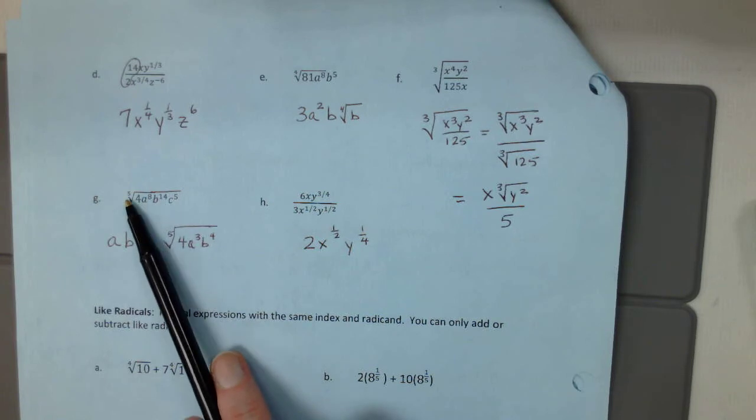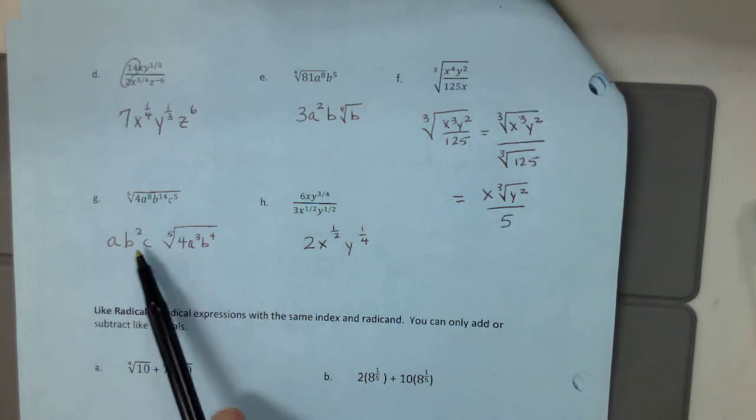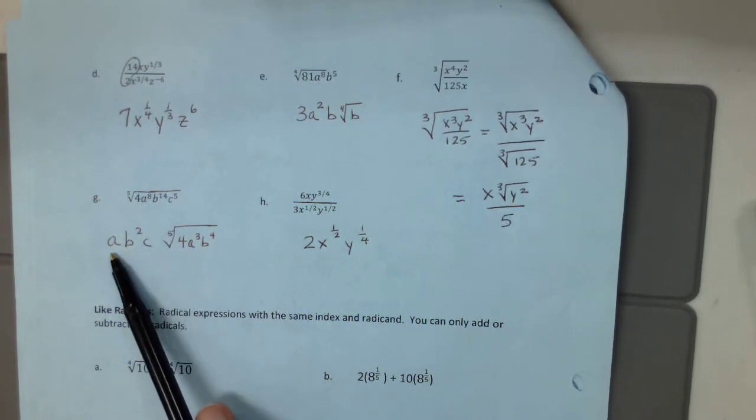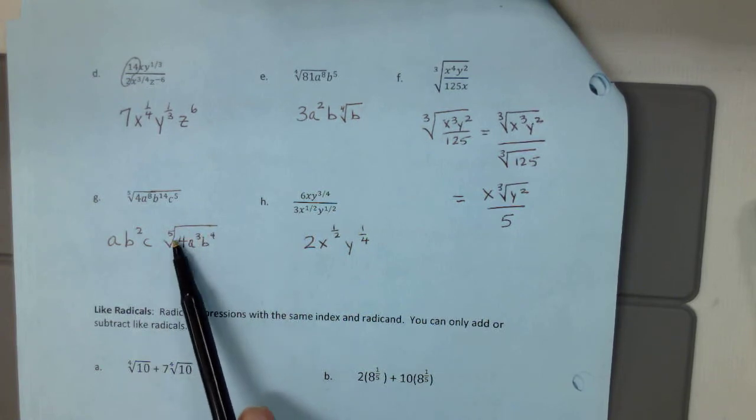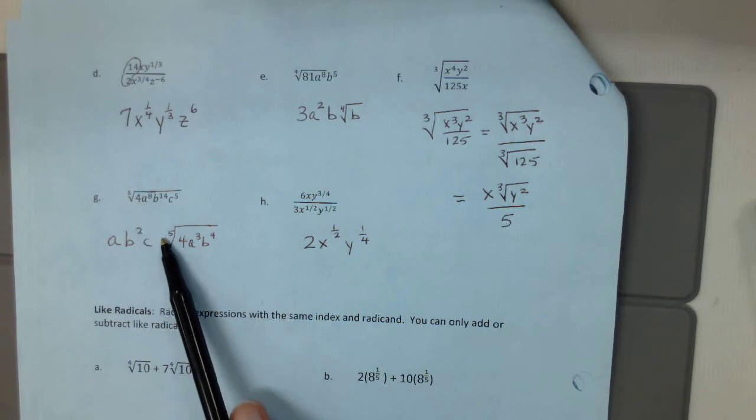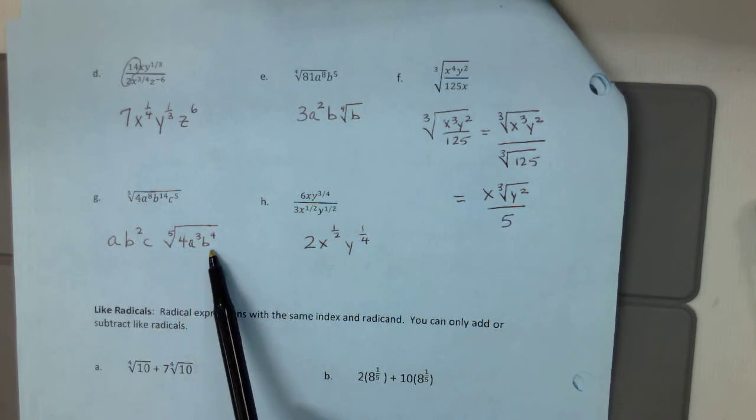And then 5 divided by 5 is 1, so c to the first comes out. So the things that come out get listed first. So a, b squared, c get listed first. And then we just put the radical at the end. And it's still the 5th root, because that was the index. 4, a to the 3rd, b to the 4th. All that did not get circled has to stay underneath the radical.